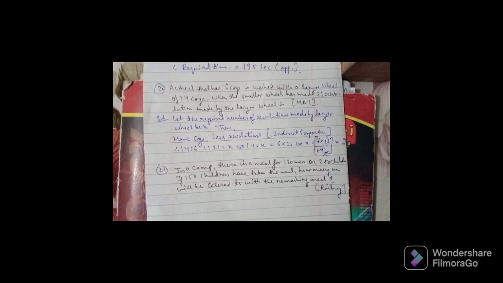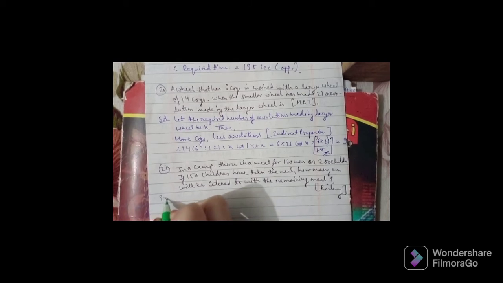There is a meal for 200 children and 150 children have taken the meal. So the remaining meal is to be catered to 50 children.